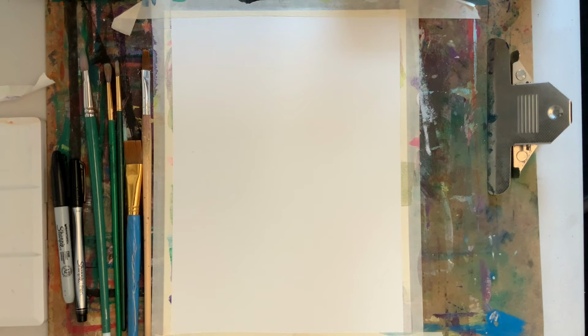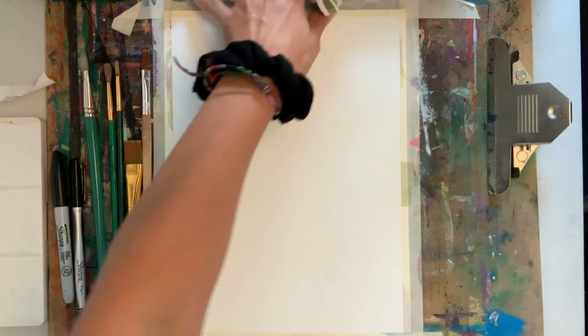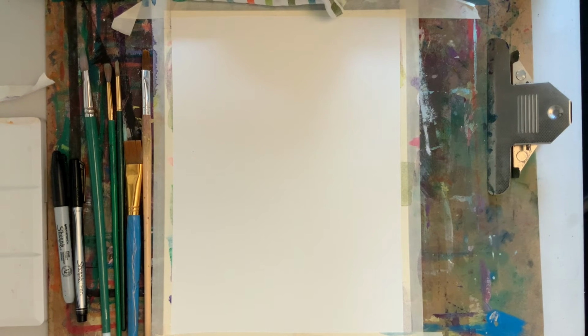So a little note about picking your subject matter. Don't overthink this. Don't try to look for the perfect subject matter. If you do that, you will wind up not getting anything done. So if you need to, set a timer for like 5 minutes and pick a picture.